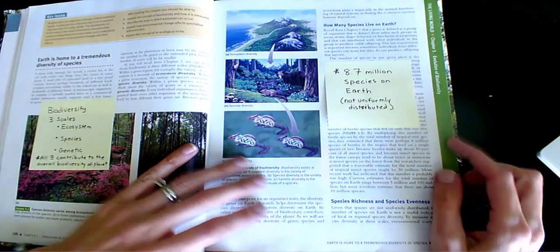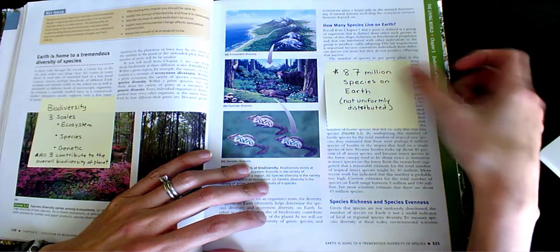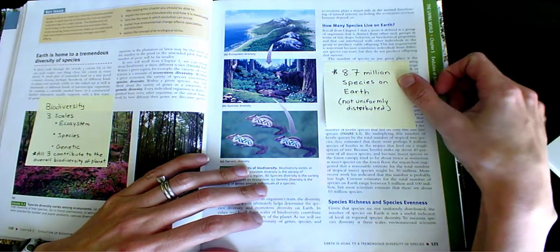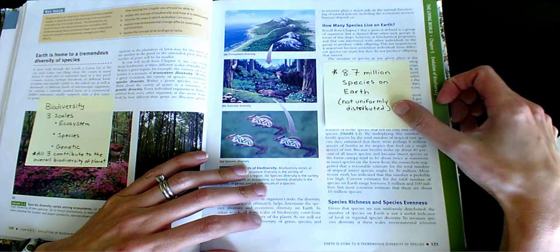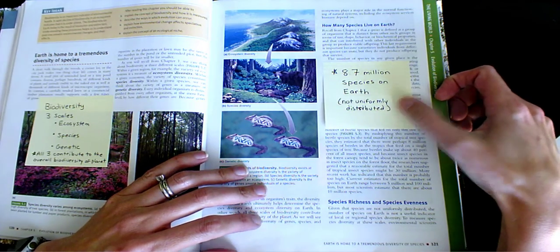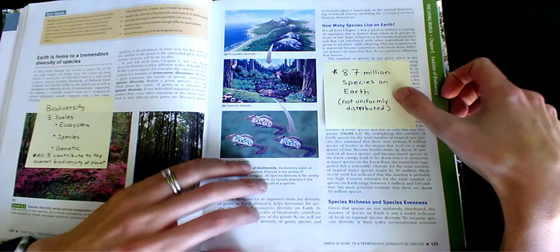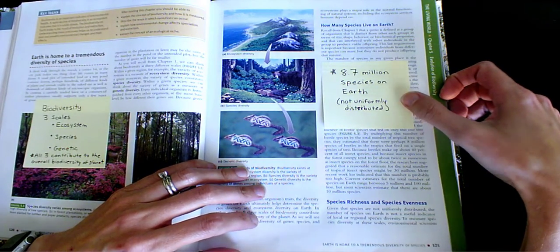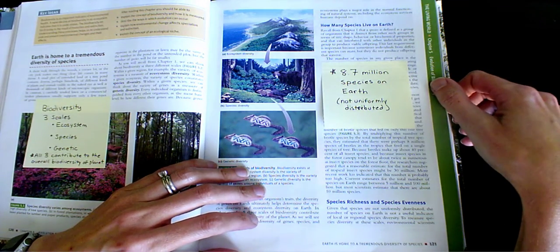As far as how many species live on earth, this number is kind of old. This is the updated number: 8.7 million species on Earth. Now do keep in mind they're not uniformly distributed, so it is hard for them to figure that out. And they're not exactly sure how many there are, but that's their estimate right now. And so just because there's that many species on Earth doesn't mean that every area has a lot of biodiversity. And so we'll talk about what that looks like here in just a minute.